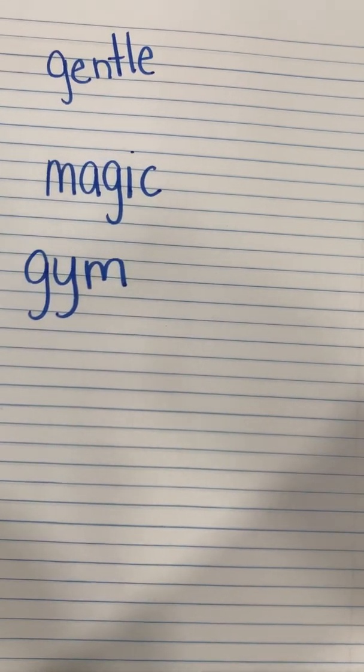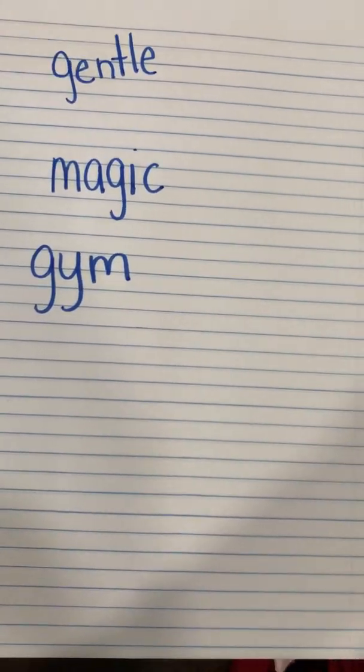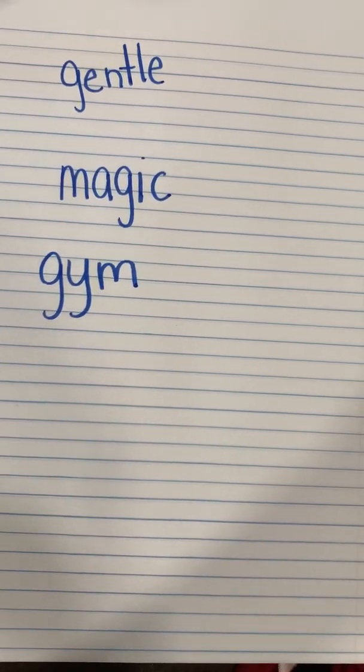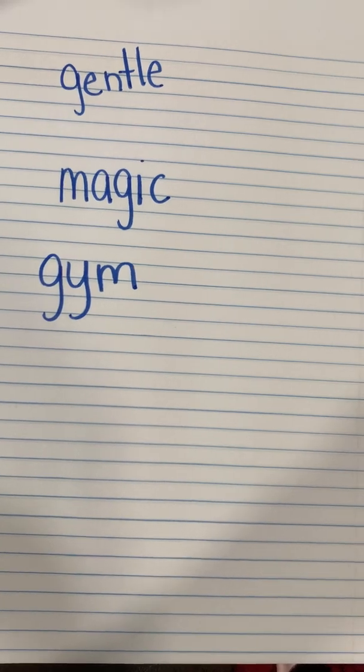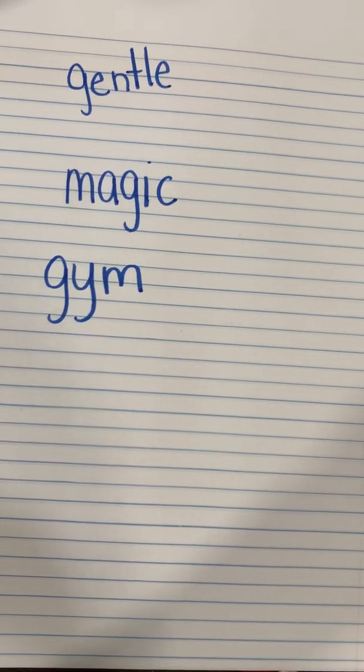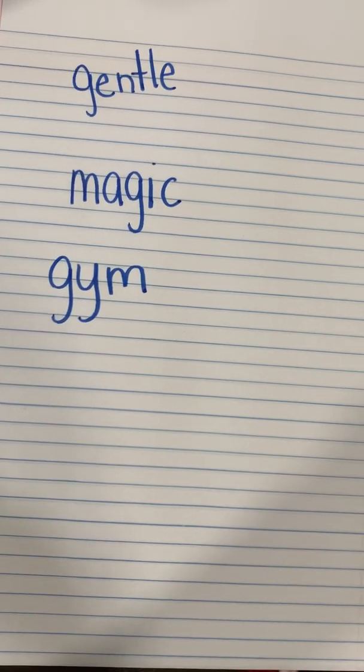That's right, the letter G. When we had G before, what sound did the G make? G, G, that's right. G also makes the J sound. We call this kind of G a soft G.